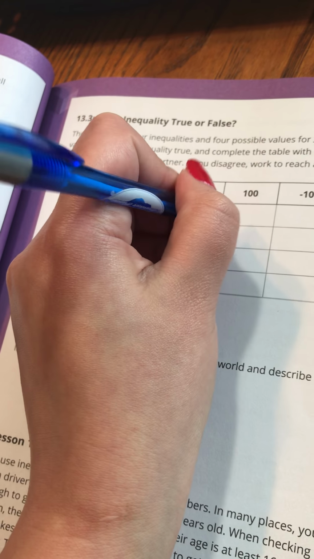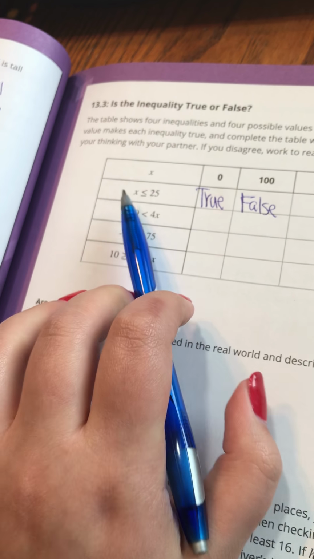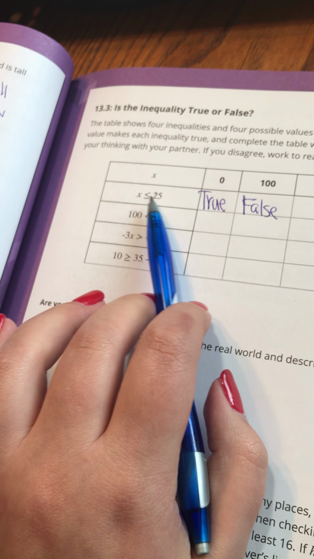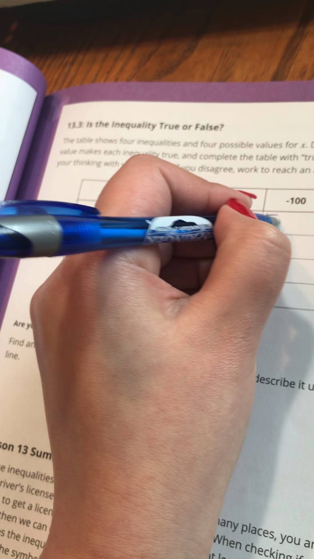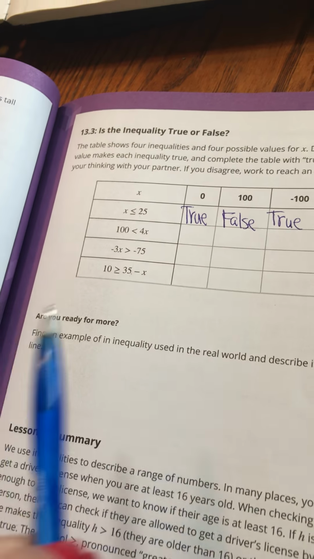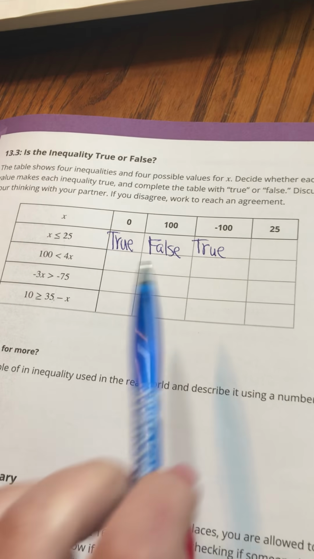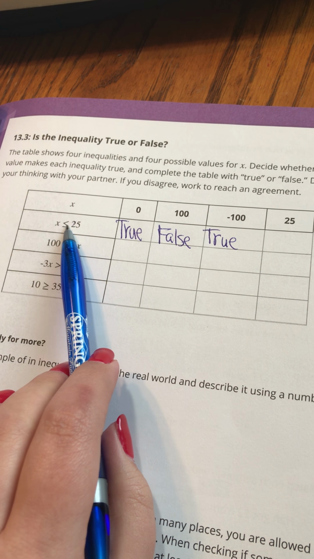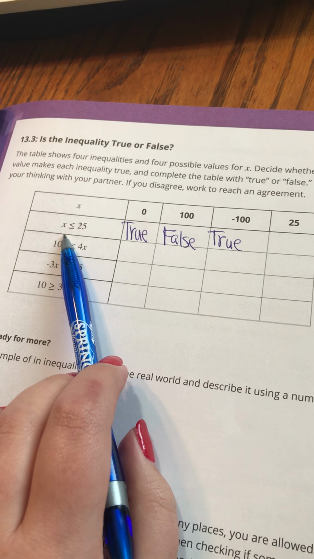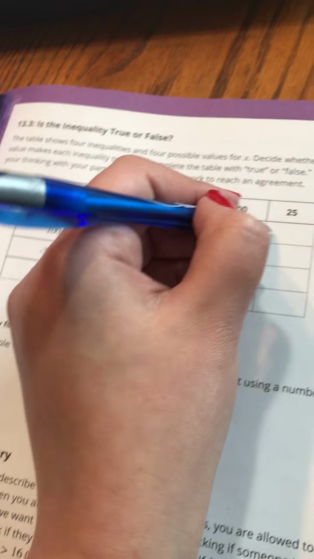No, false. Now negative 100: is negative 100 less than or equal to 25? Yes, because negative is less than a positive. And 25 is equal to 25, so yes, that's true.